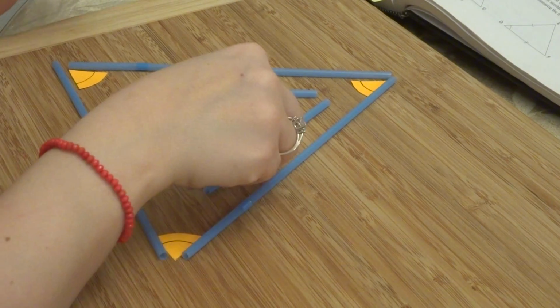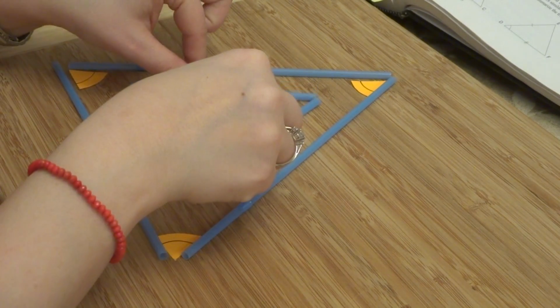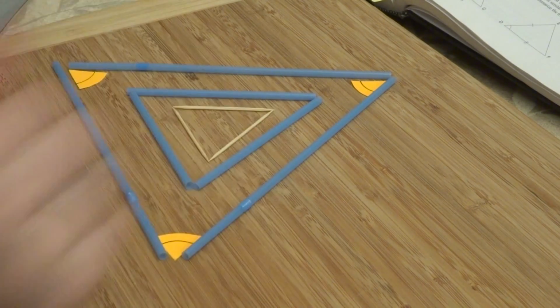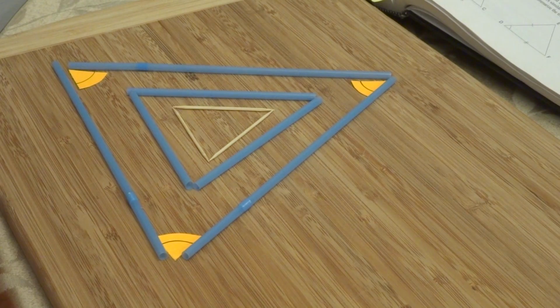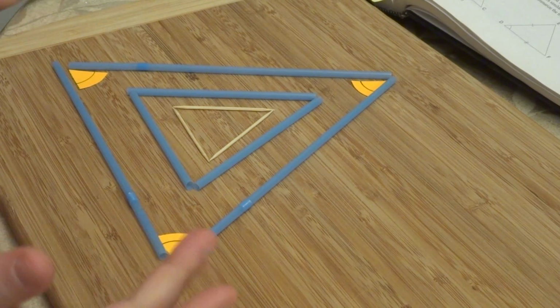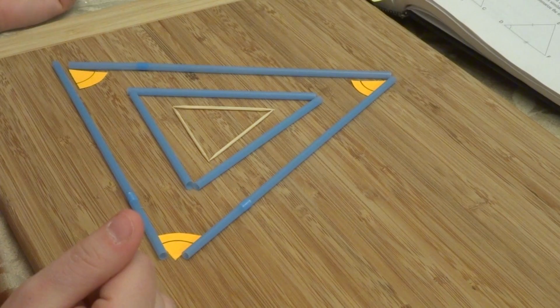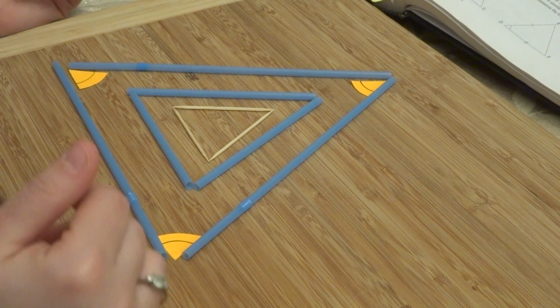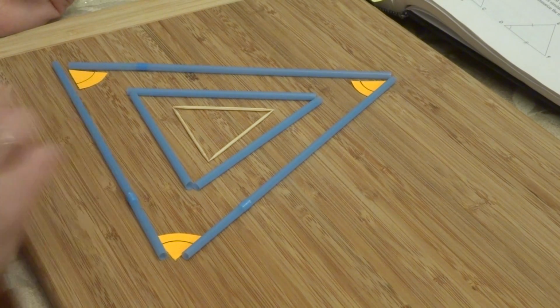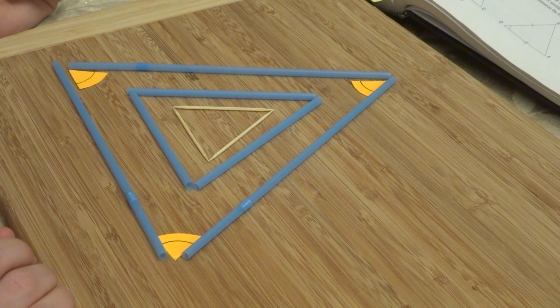So if you take a look at these triangles all together, because they all have the same size angles, they have the same ratio. It looks like the same proportions of the sides. So if that's true, then that must mean that similar triangles will have equal angles and their sides will be in proportion to each other.